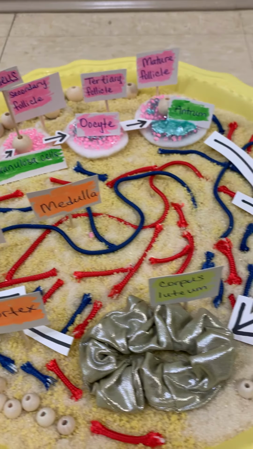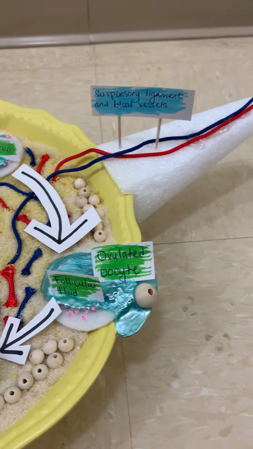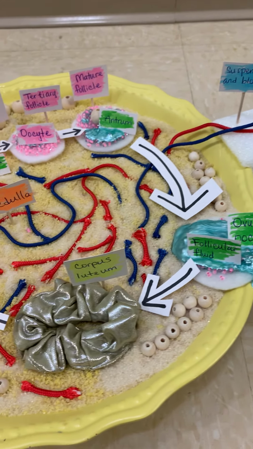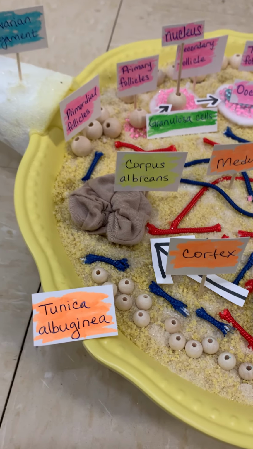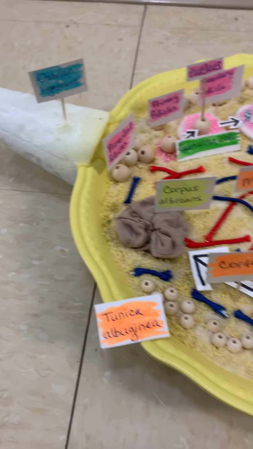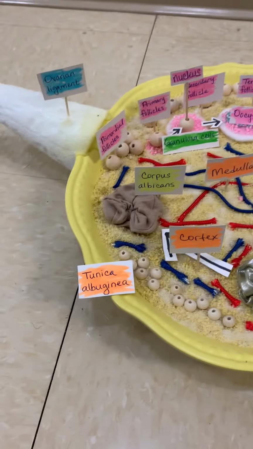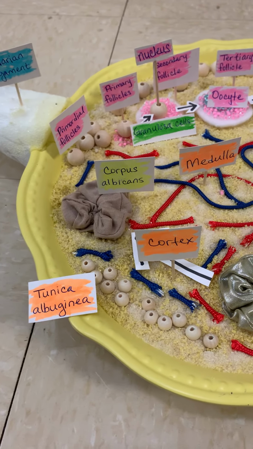Guess what this is? My name is Sydney Morgan, and this is my final project for human anatomy on the female reproductive system. And this is an ovary.